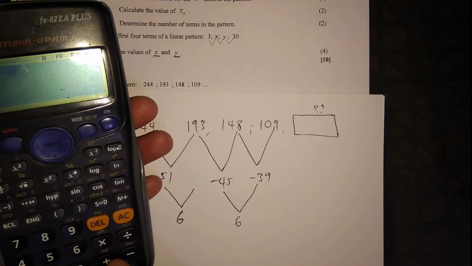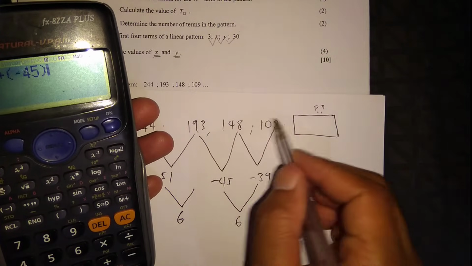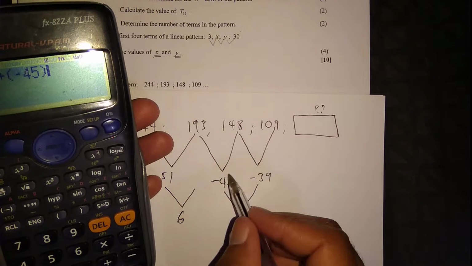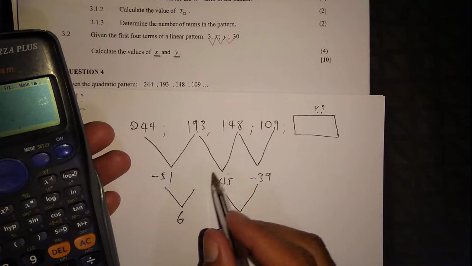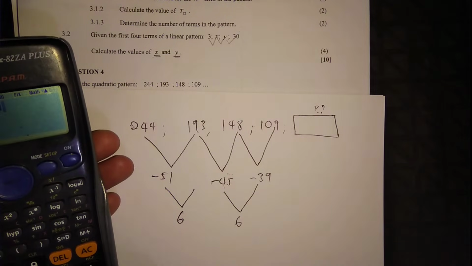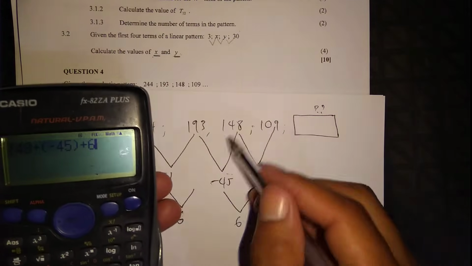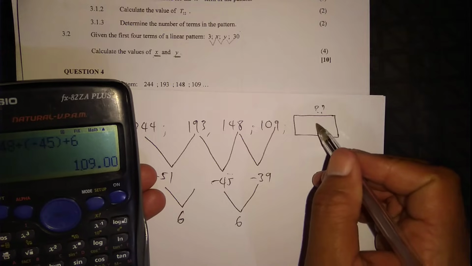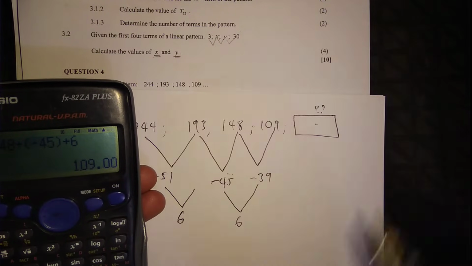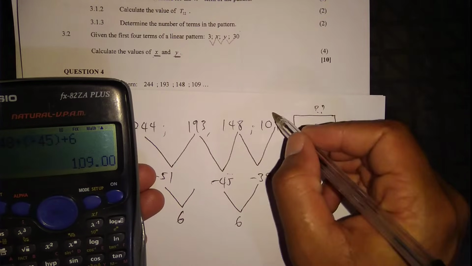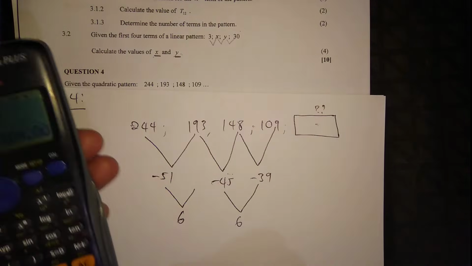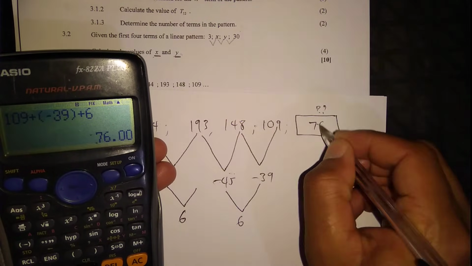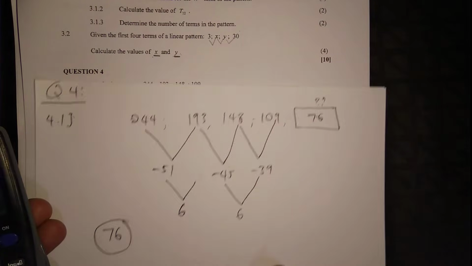For example, 109 comes about this way: you take the previous term, which is 148, add the first difference below it, which is minus 45, and then add the second common difference, which is 6. That gives us 109. So the term that follows 109 you get the same way: you add to 109 the first difference of minus 39 and then 6, which gives us 76. So therefore the answer in this question is 76.